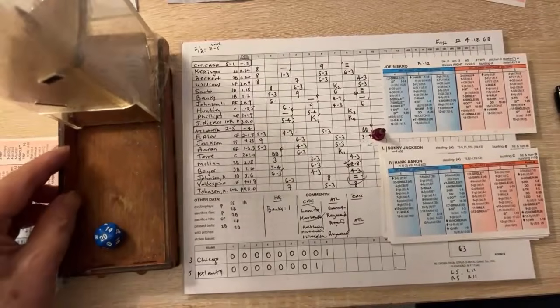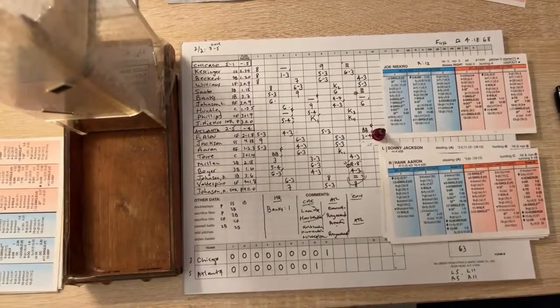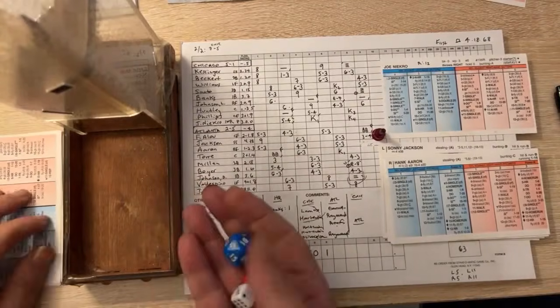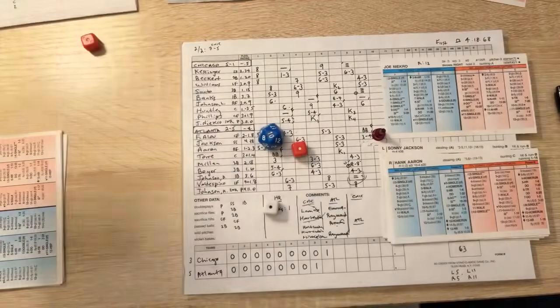Havoc. Where's my other die? Where the hell is my other die? There it is.